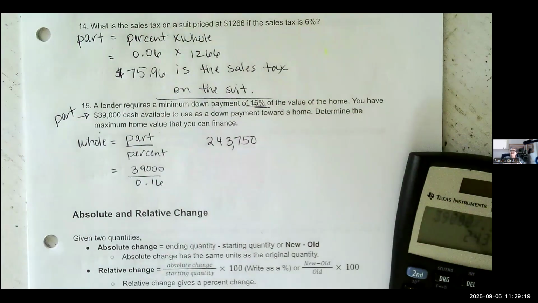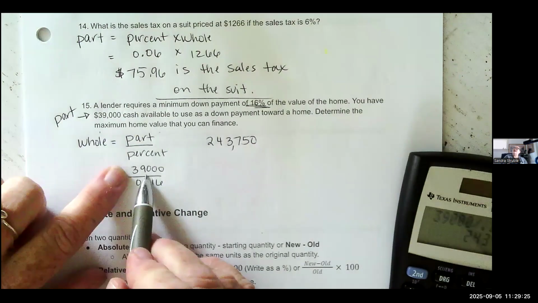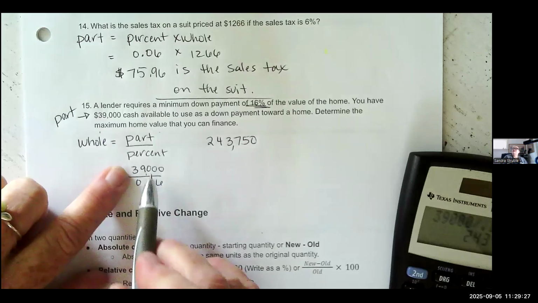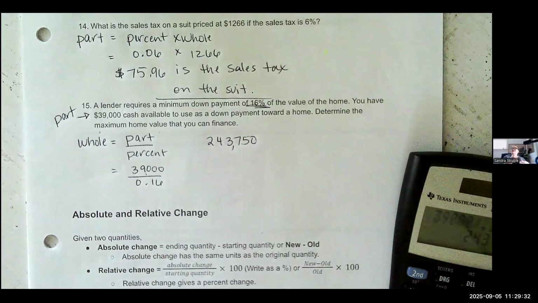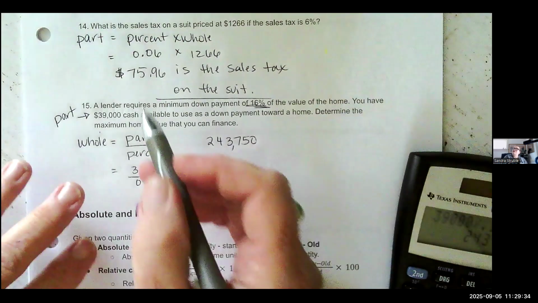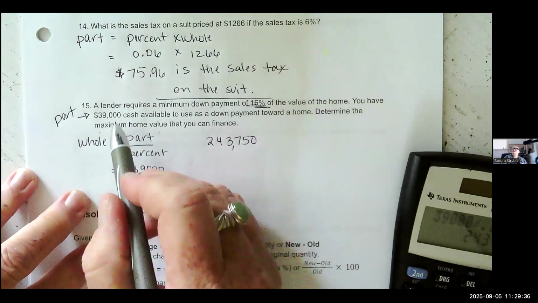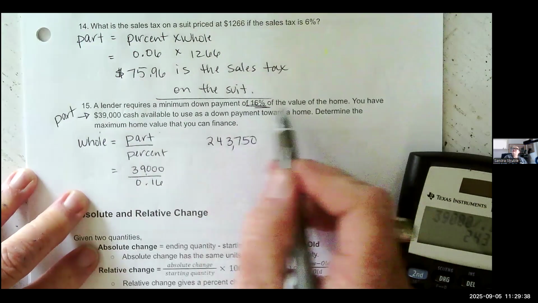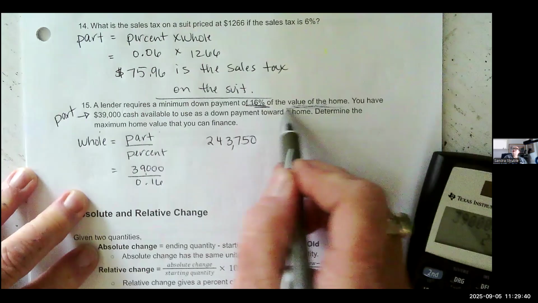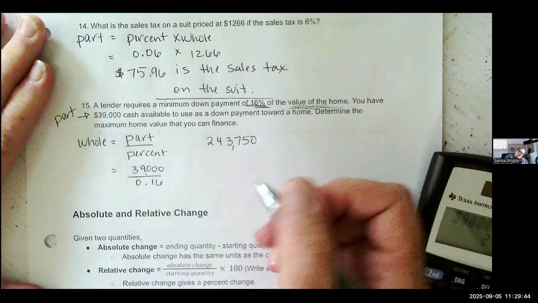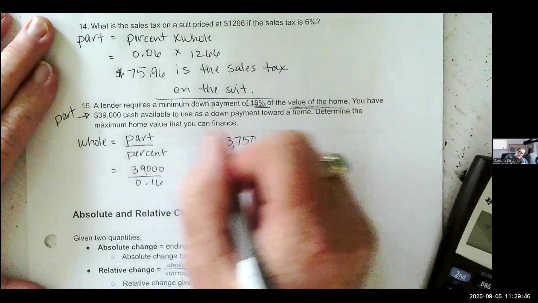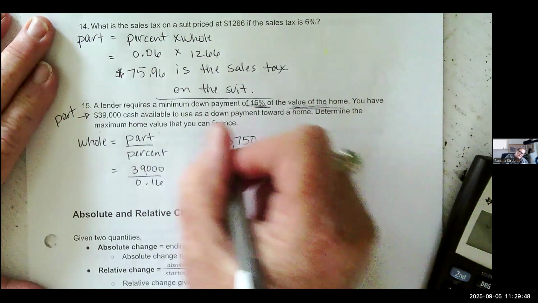Now, I've given this one on an exam before, and the only reason I say what I did about that is because I've had students saying that the house was 39,000, and then they found the part looking for the amount that was put down. But they're telling you how much was put down. It was $39,000, which is 16% of the value of the home. So they wanted to know what the value of the home would be. All right. So determine the max value that you can finance.